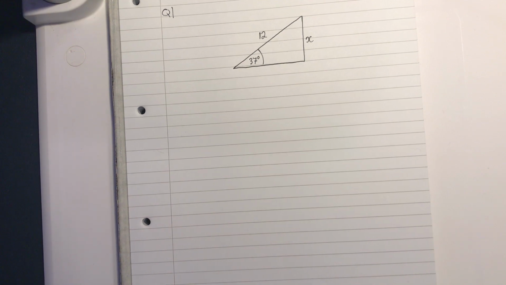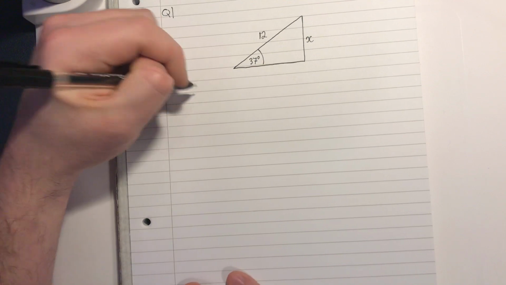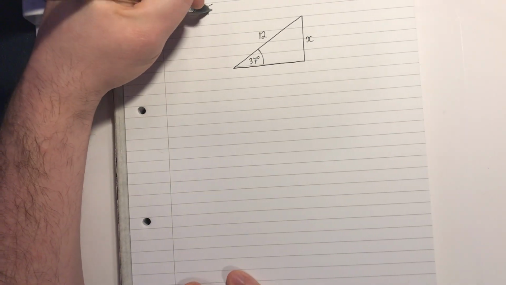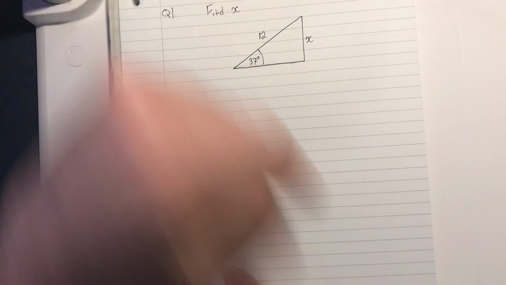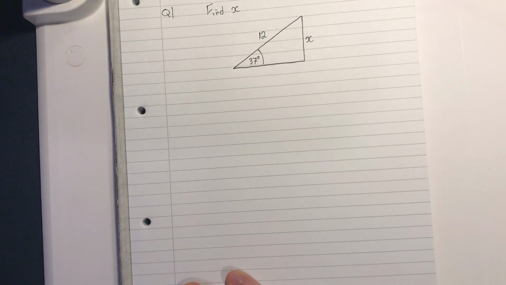We're going to write what we have. Sorry, first of all, it's find x. That's the question. So the question is find x, and we are going to use trigonometry in this.